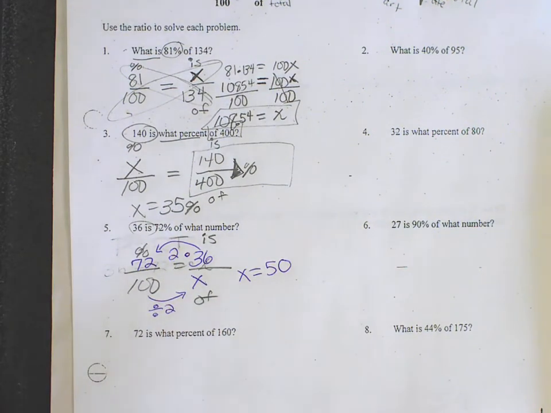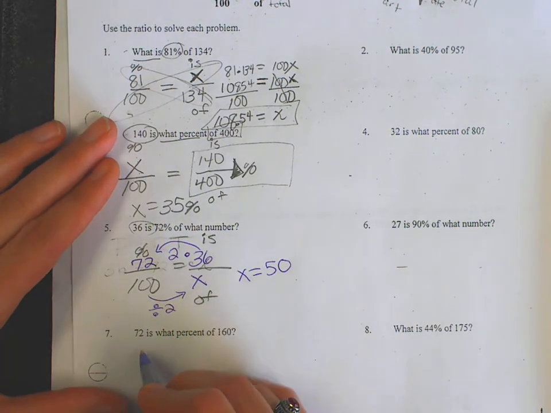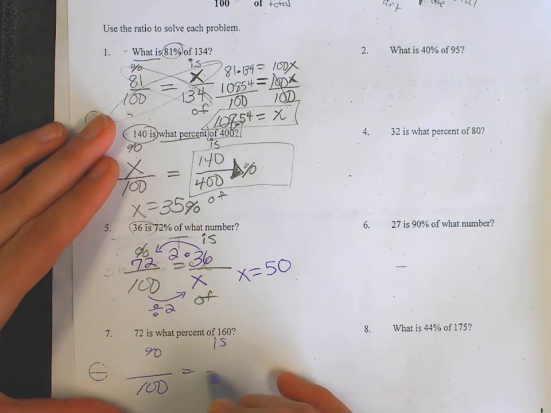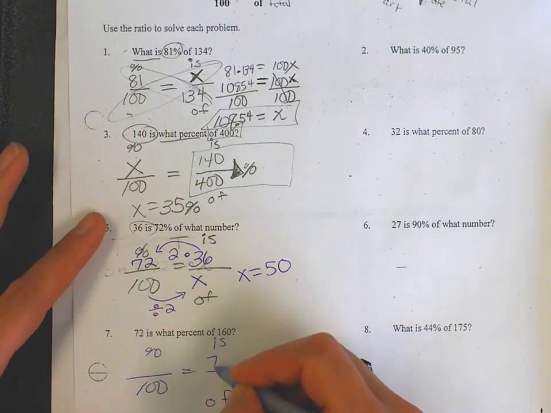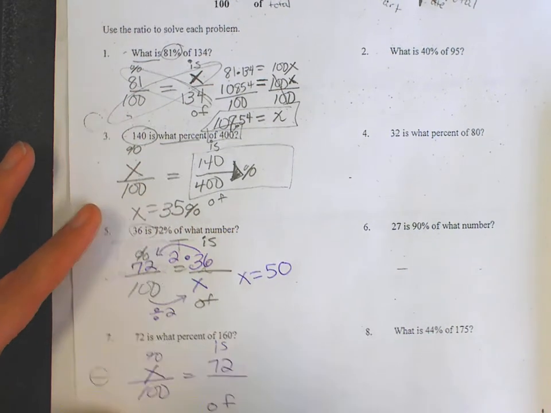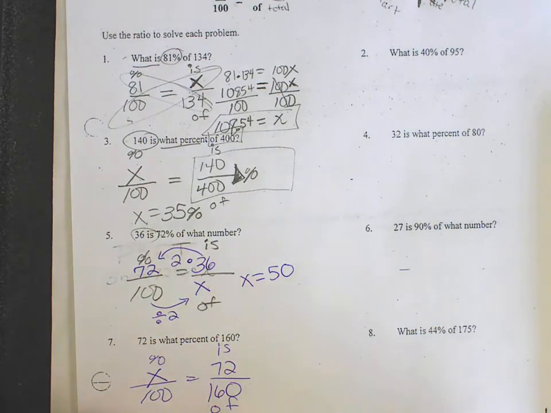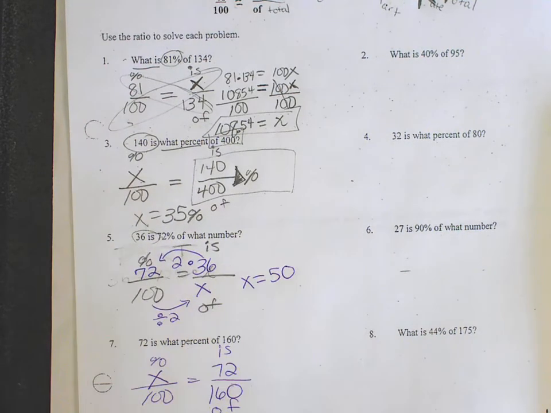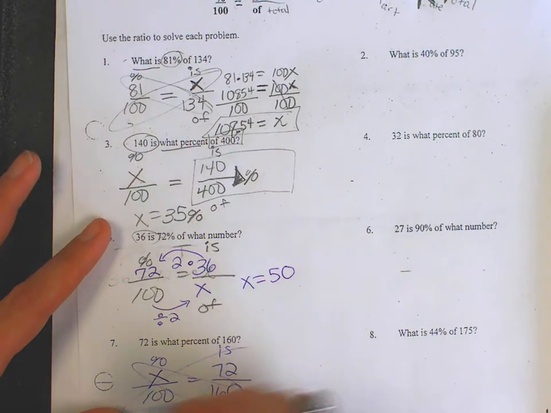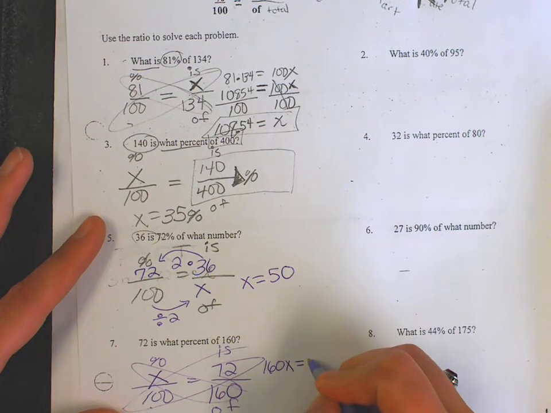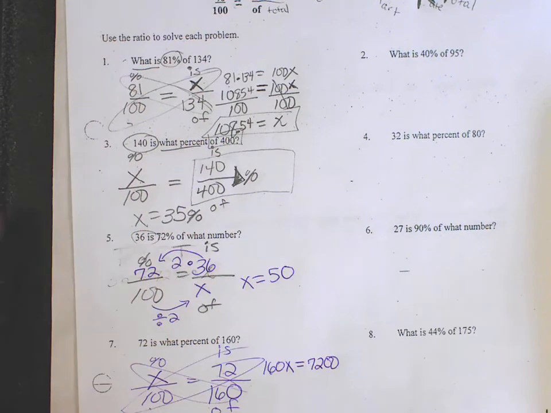72 is what percent of 160? So percent. I heard percent. I write the formula. Percent out of 100 is something out of the total. 72 is what percent of 160? The last time I had to find the percent, I did the triangle change. I'll practice my cross multiplying this time. 160 times the x is equal to 72 times the 100, otherwise known as 7200.